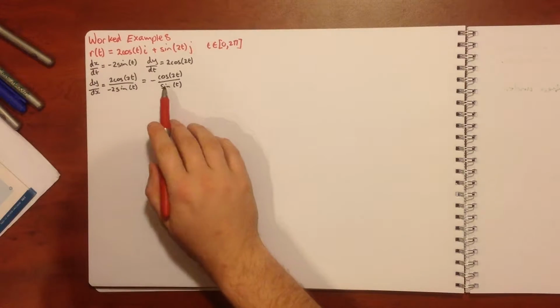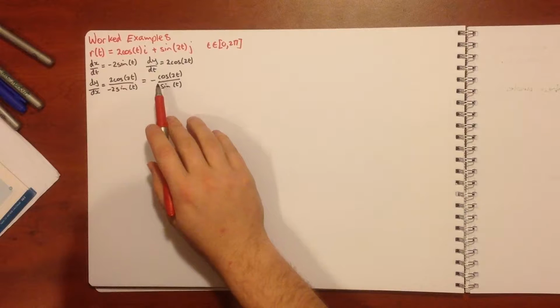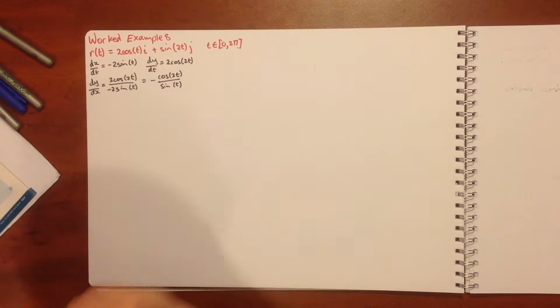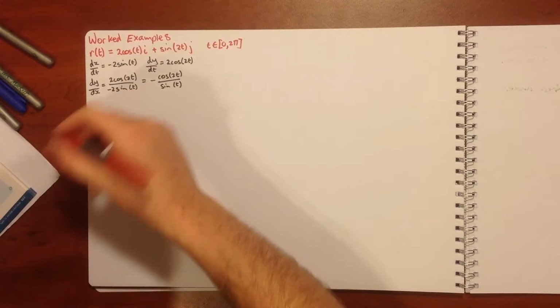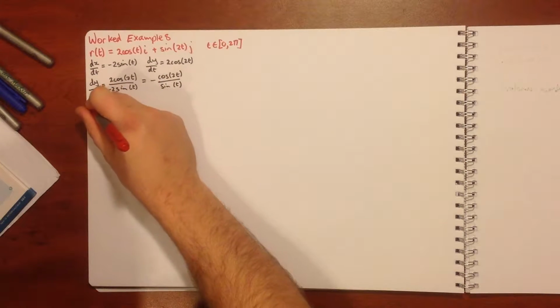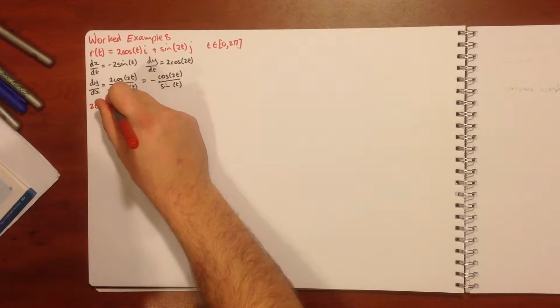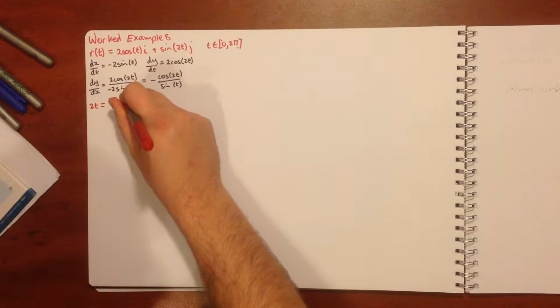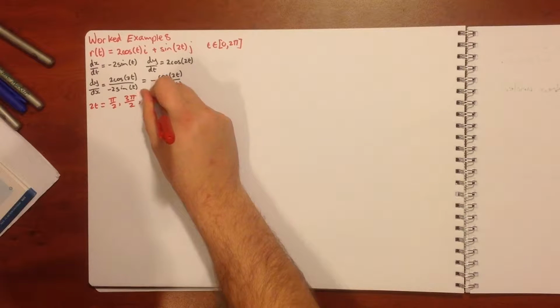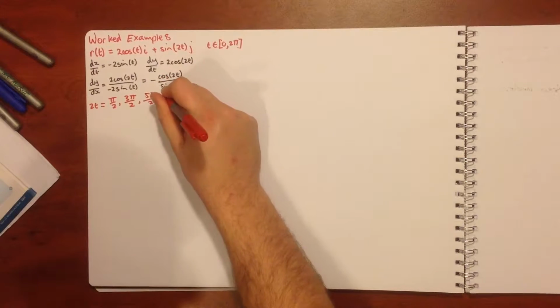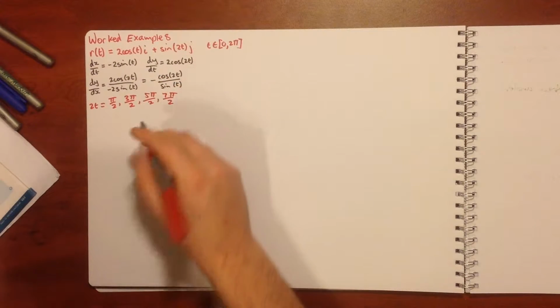So we look at when cos is equal to 0 in our domain, and we get the solutions 2t equals pi on 2, 3 pi on 2, 5 pi on 2, and 7 pi on 2.